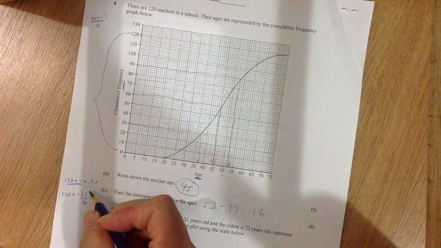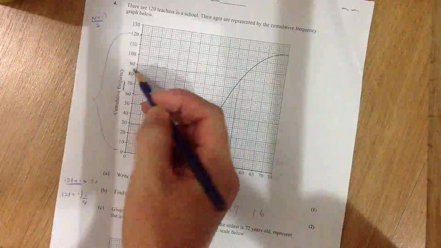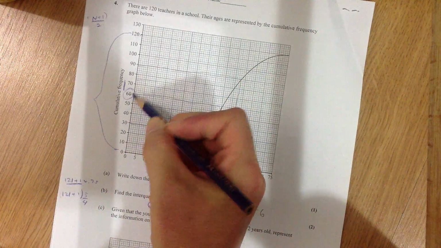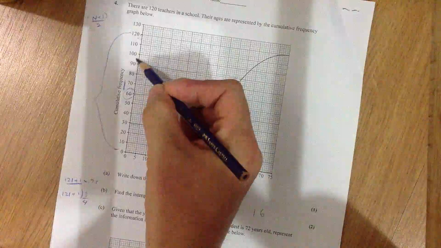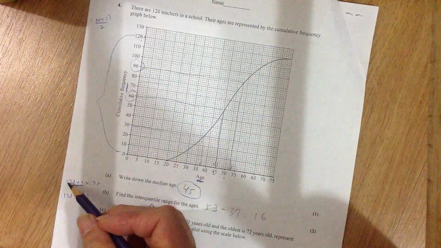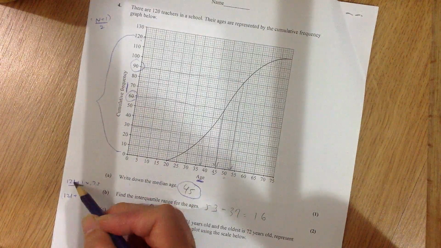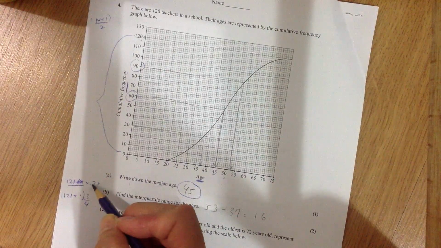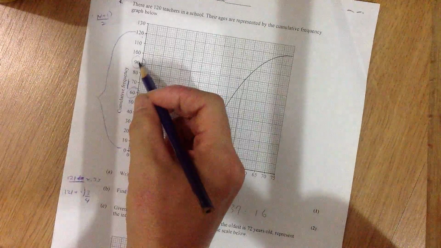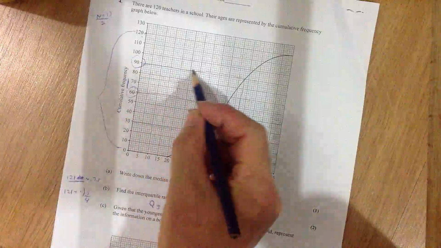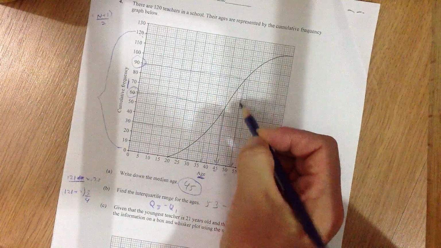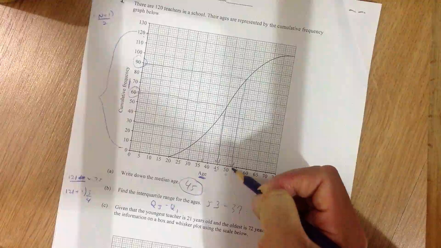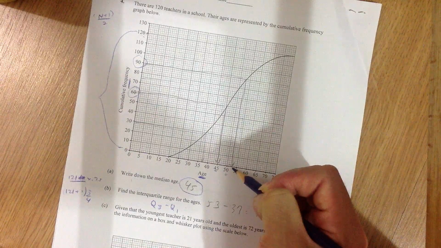You would basically find 75% of 120. For example, halfway between the 60 and the 120, you would have 90, right? So 121 times 0.75 is basically 90.